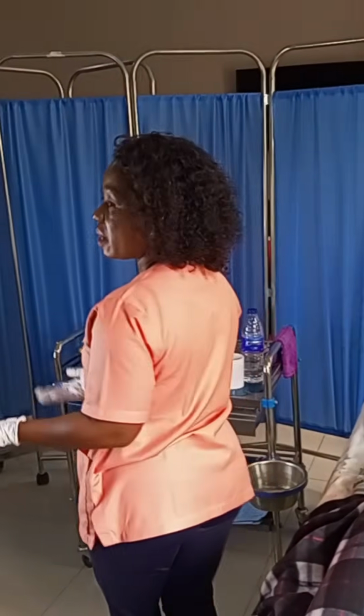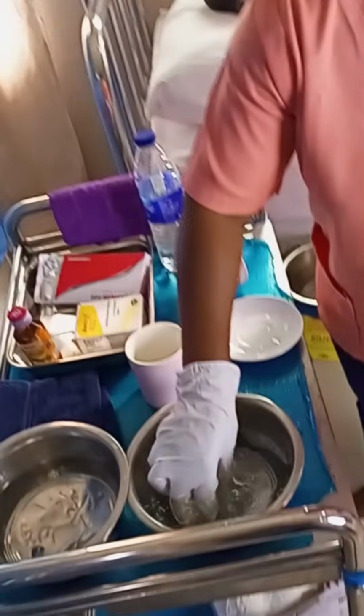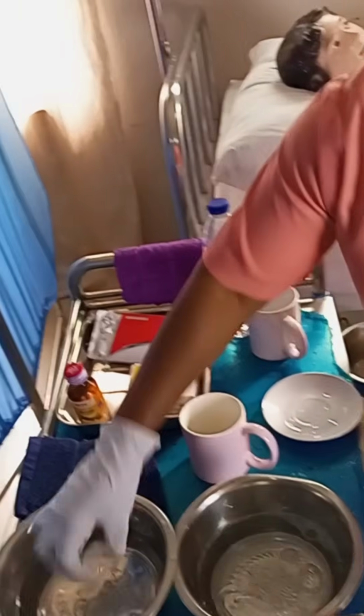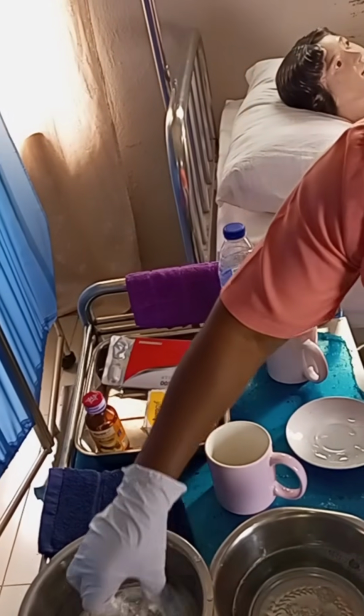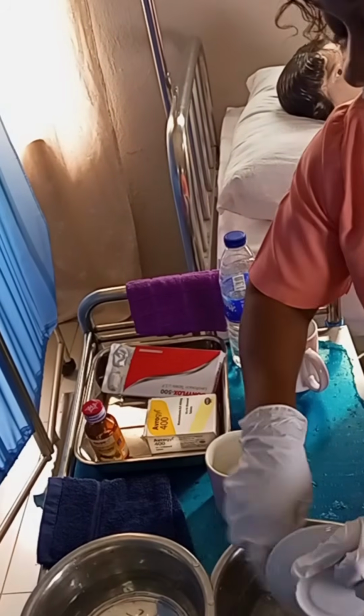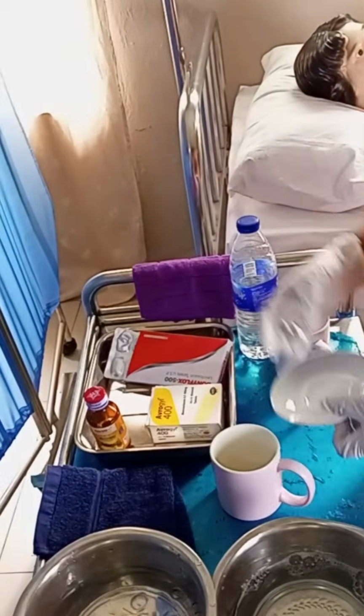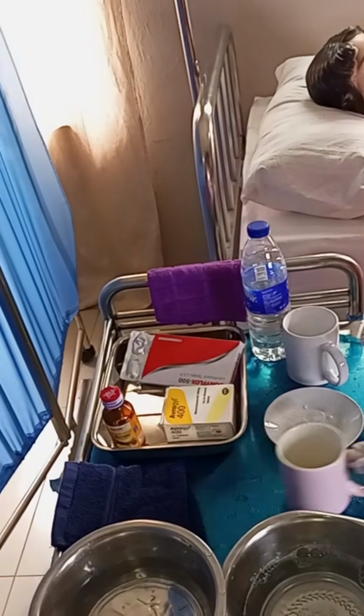So the next thing now is for me to discard my used equipment. Of course, I'm discarding used equipment. I will rinse the measuring cup in soapy water and in clean water. I rinse my saucer too in case of any spillage, and I place it back, making sure everything is in order.